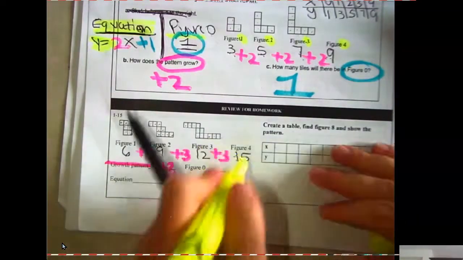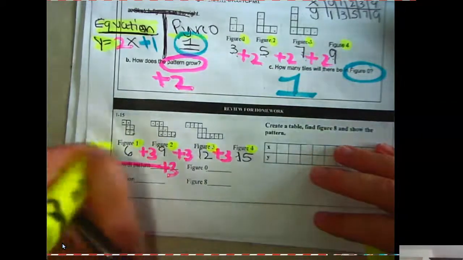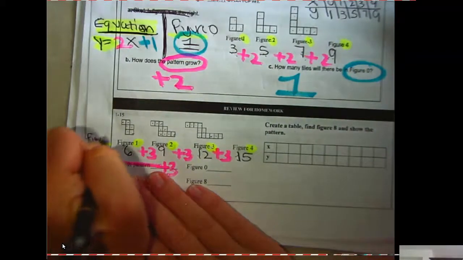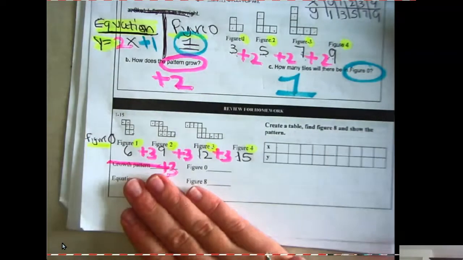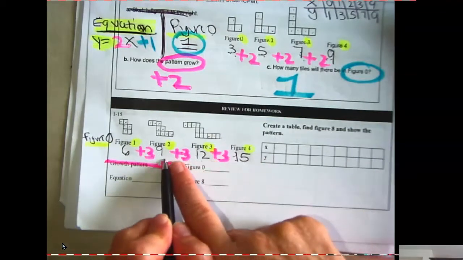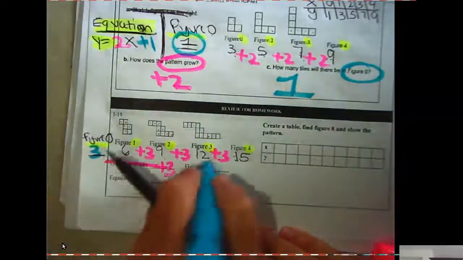So if this is 4, this is 3, this is 2, this is 1, boom, figure 0 will be here. 15, 12, 9, 6. Anybody know what goes here? Good, 3. So that's 3.